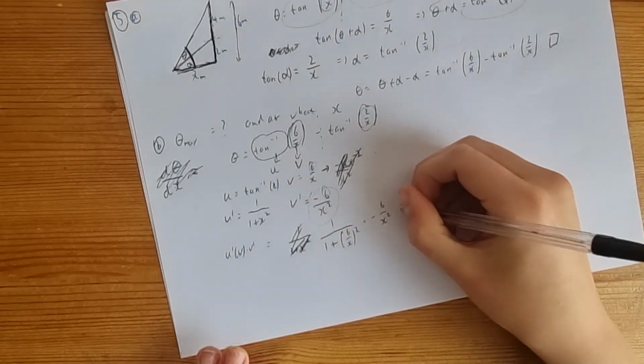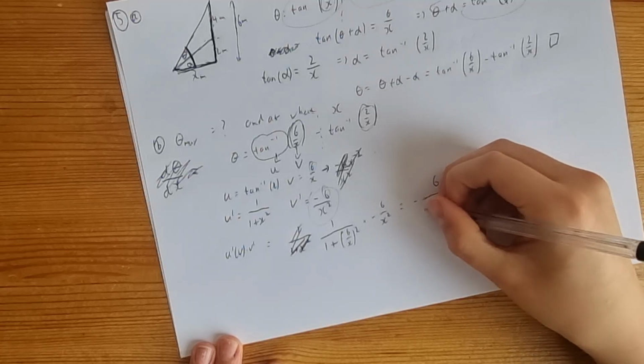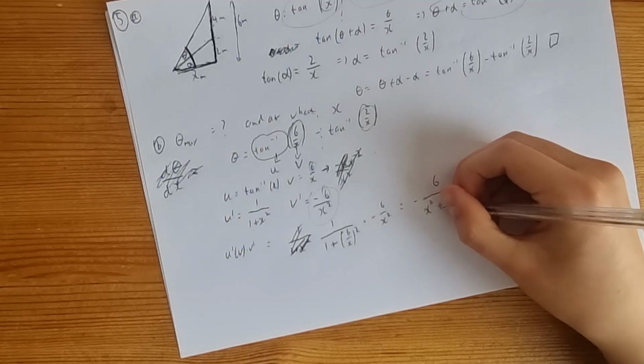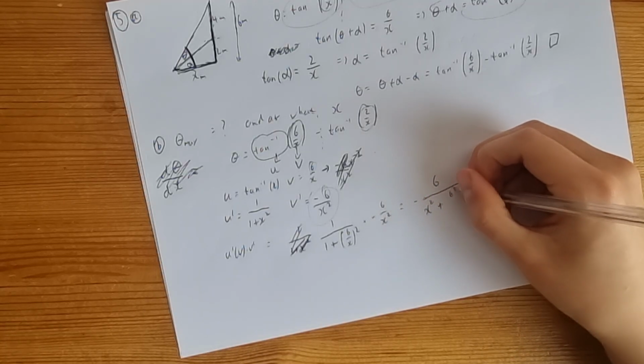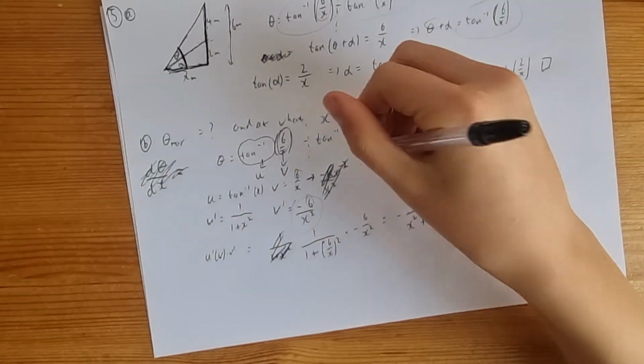And this is equal to minus 6 divided by x squared plus 6 squared over x squared. I'm just going to leave it as 6 squared, so then we can contrast with this part here.